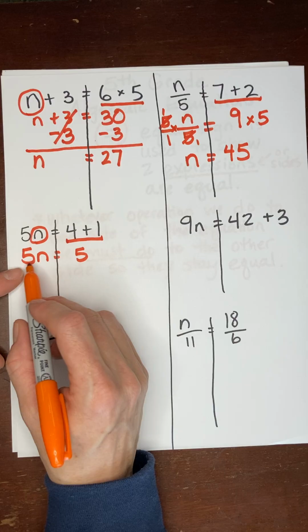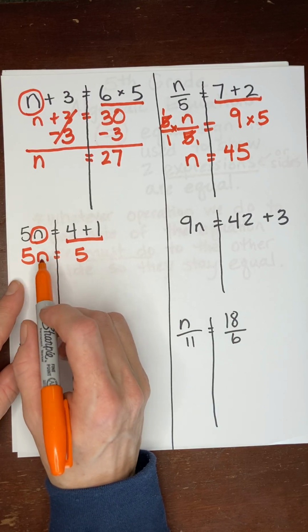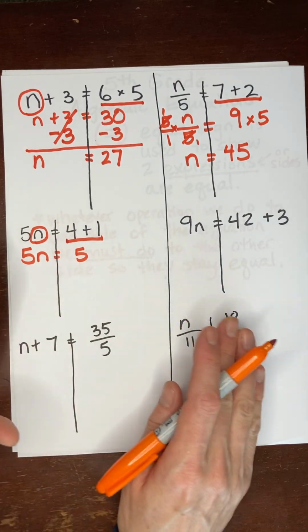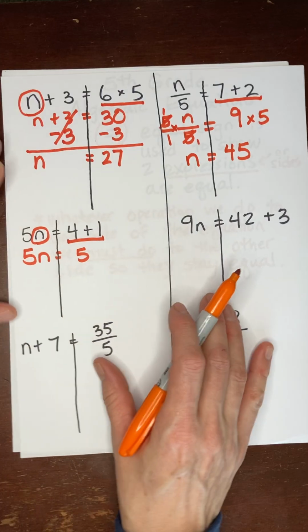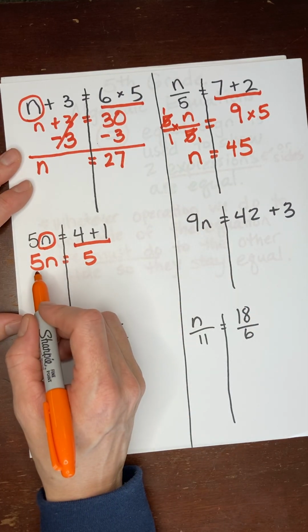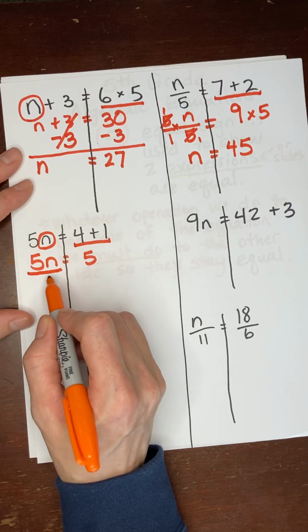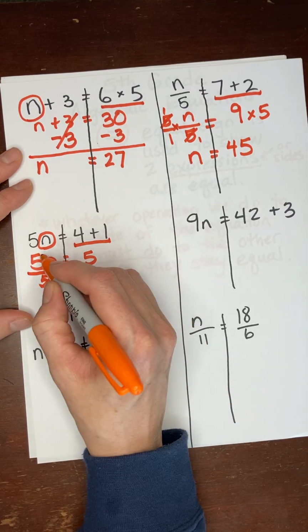Now I have 5n. That means 5 times. So anytime you see a number and a letter side by side, it means multiplication every single time. It will never mean addition, subtraction, division. Side by side means multiply. Okay, well, what's the opposite of multiplying? How can I undo that 5 or get rid of that 5? Well, divide by 5, because 5 divided by 5 is 1.